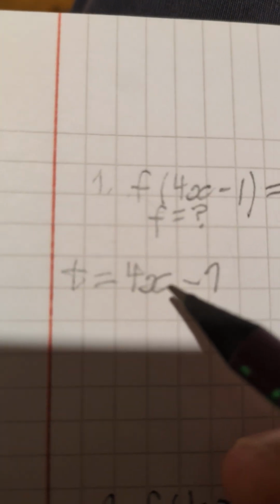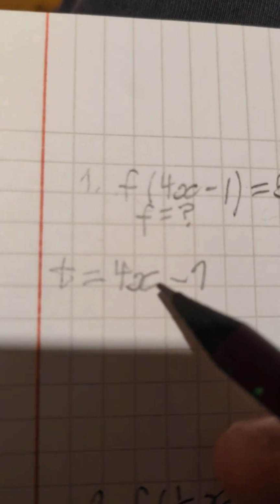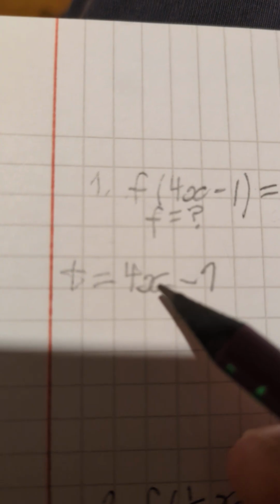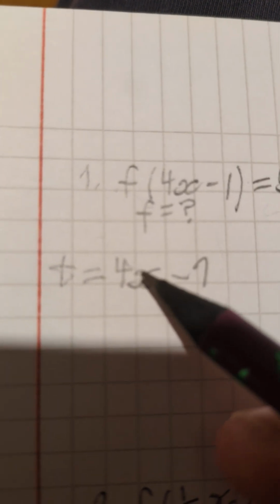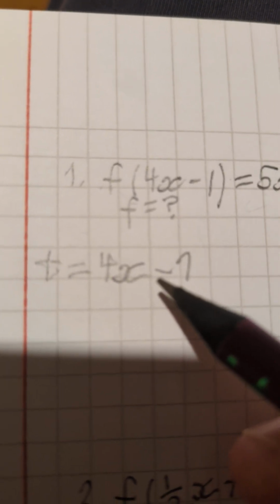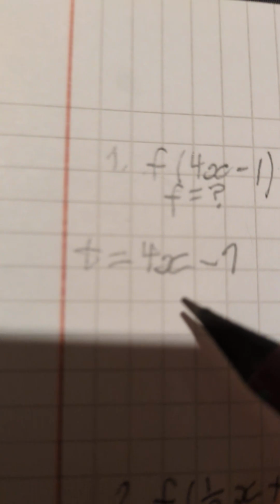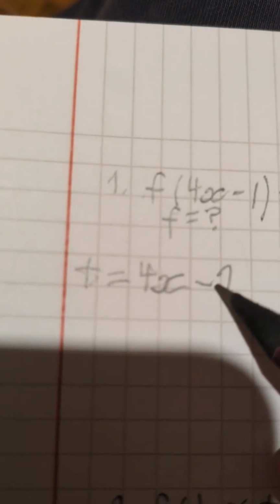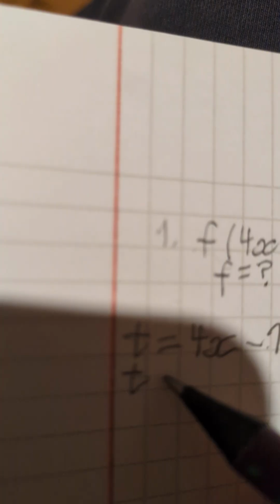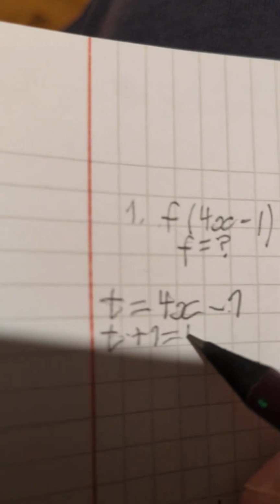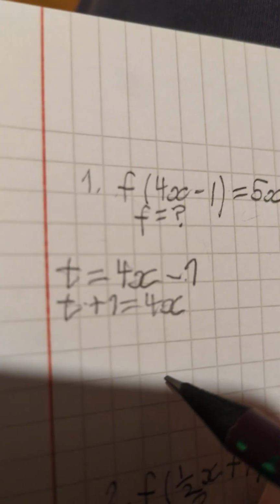What we need to do is simplify this so we get an equation that shows what a singular x is equivalent to. From here, let's put the 1 to the other side. t plus 1 is equal to 4x.